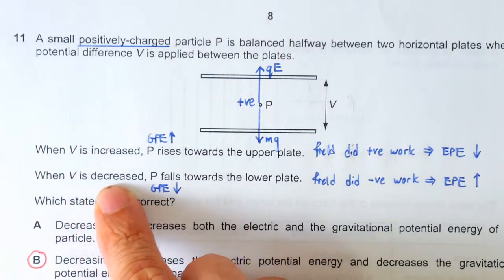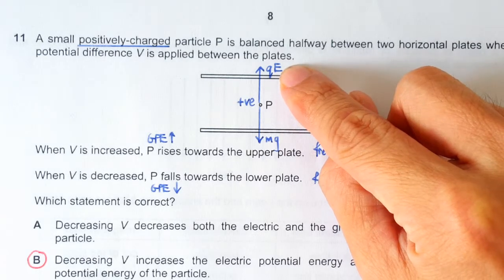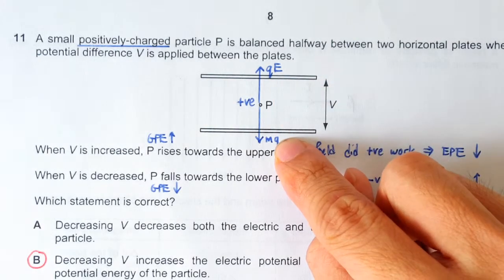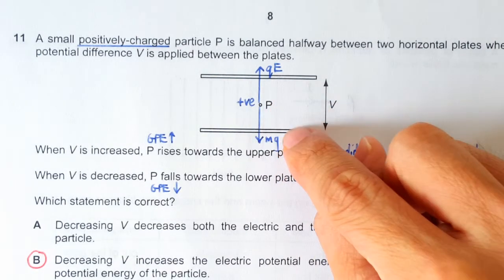On the other hand, if you decrease the potential difference between the two plates, you are going to reduce E, which will make the electric force smaller than the gravitational force. That's why charged particle P is going to fall downward towards the lower plate.